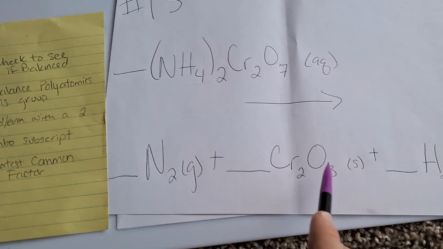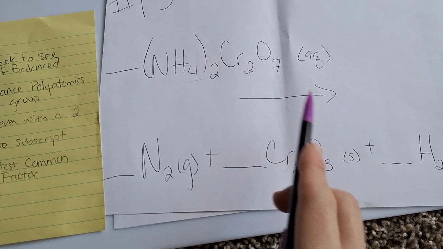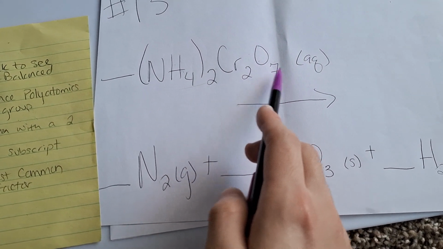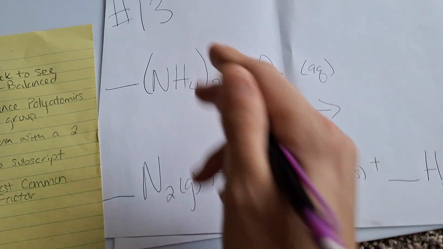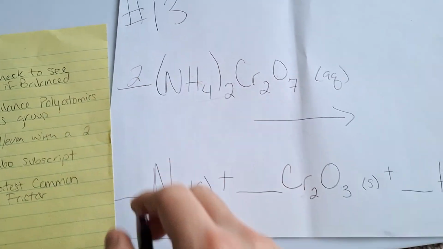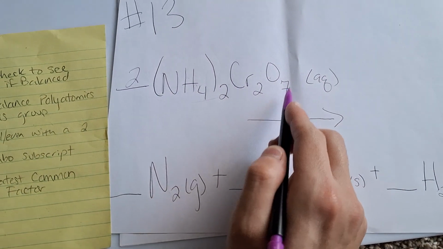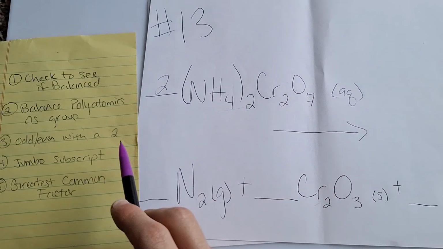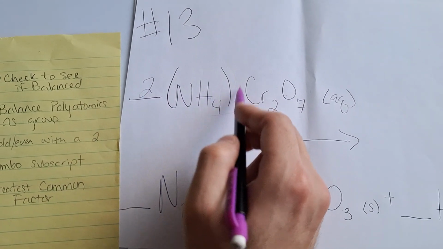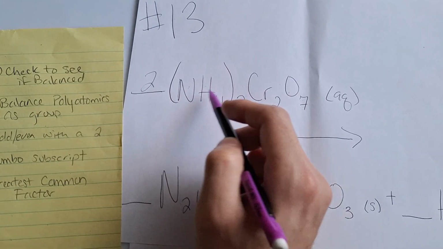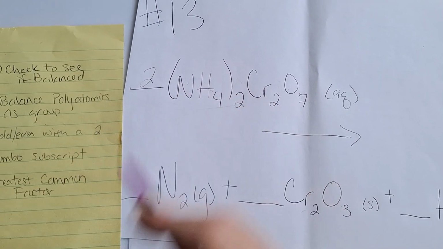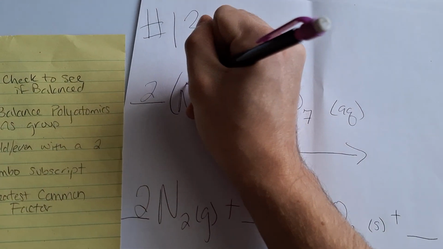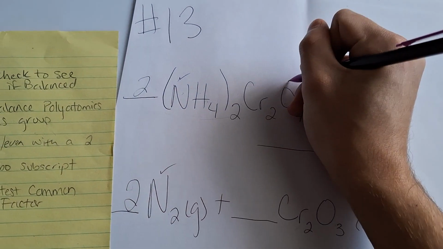Okay, so we had 4 oxygen here, but we had 7 here. I don't really like odd numbers of things, remember. Okay, so 2, that gives you 14 oxygen. Okay, so we need 14 oxygen. Okay, so that gives us already 2 nitrogen here, plus another 2, 4 nitrogen. So we need 2 nitrogen there to balance that out. So our nitrogens are now balanced.